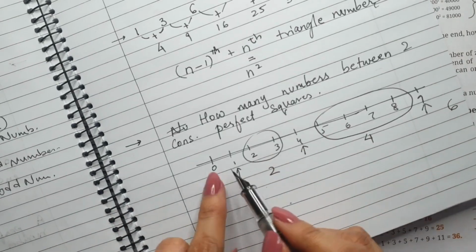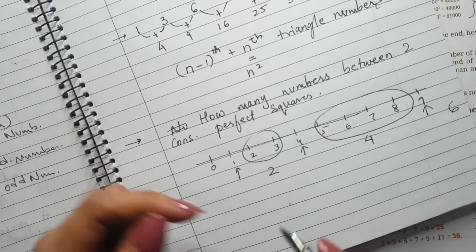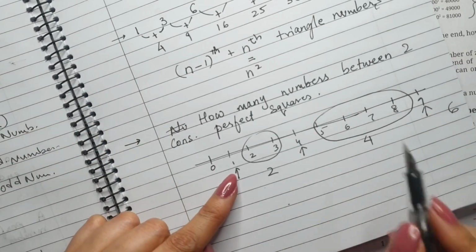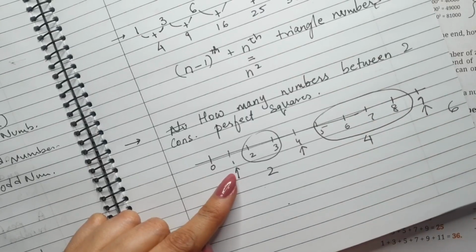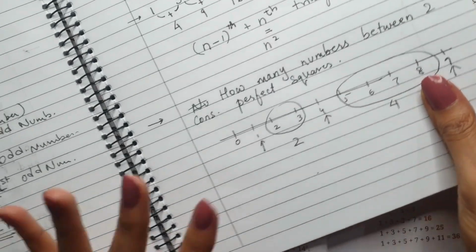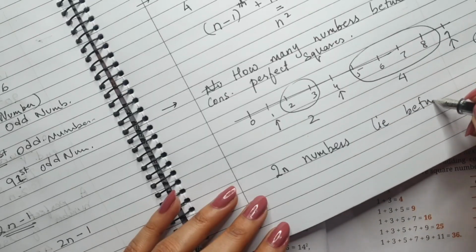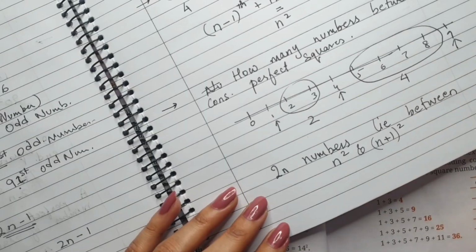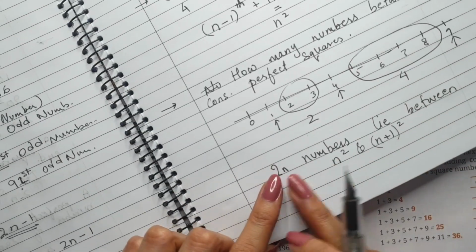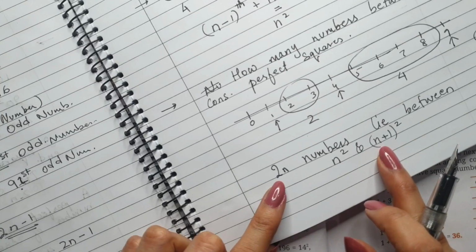You have to do 4 minus 1 and then subtract 1 more, because 4 minus 1 is 3, but you have to remove 4 also. So then it will be 2. So this is simple. 2n numbers lie between n square and (n plus 1) whole square, right? 2n numbers lie between n square and (n plus 1) whole square.